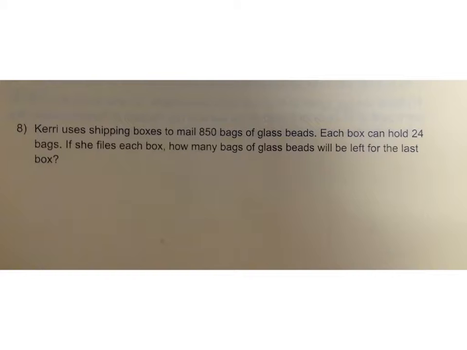Mr. Dog Kerry uses shipping boxes to mail 850 bags of glass beads. Each box can hold 24 bags. If she fills each box, how many bags of glass beads will be left for the last box?